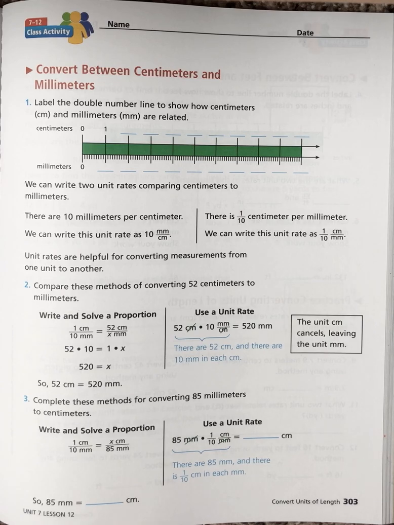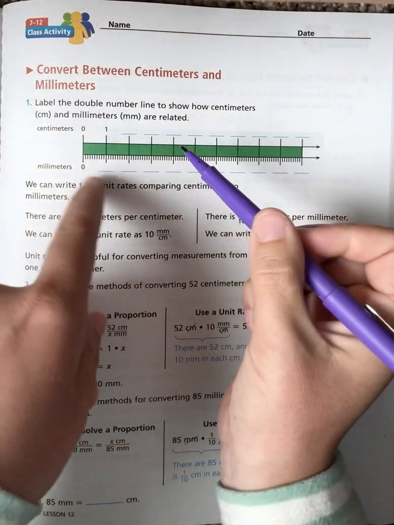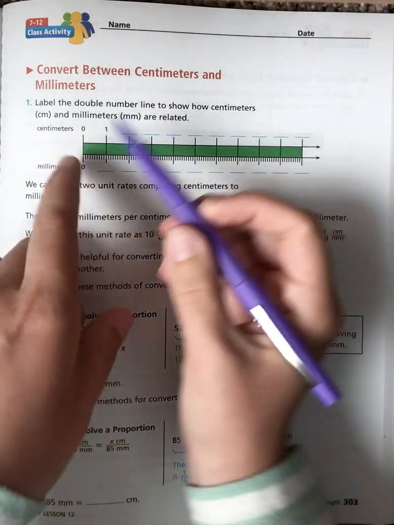All right, so we are going to start off by talking about centimeters and millimeters. Some of this will be a review, some of it will not. All right, so we're going to label the double number line below to show how centimeters and millimeters are related.